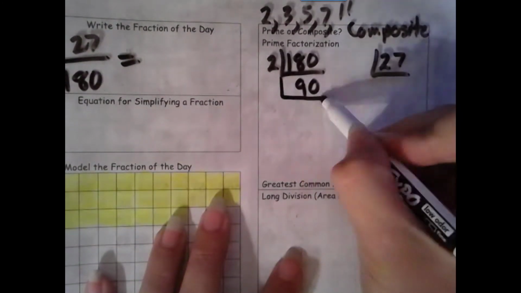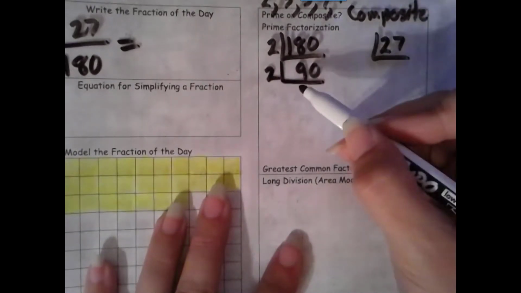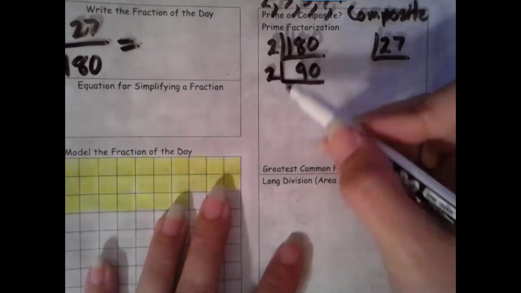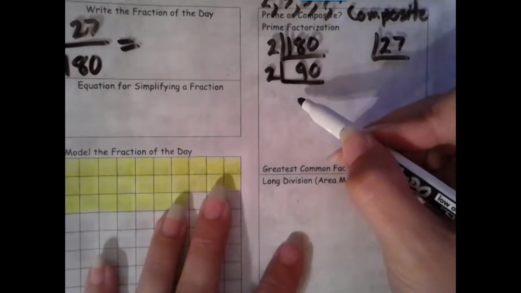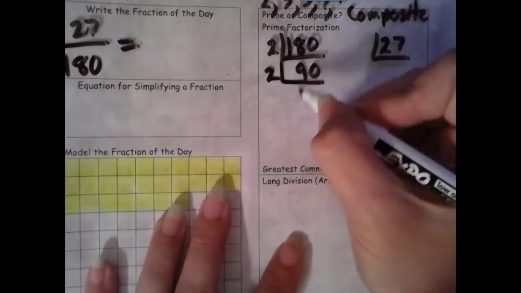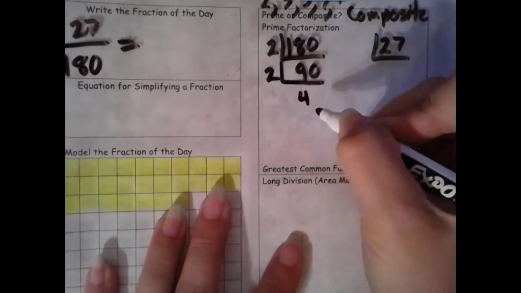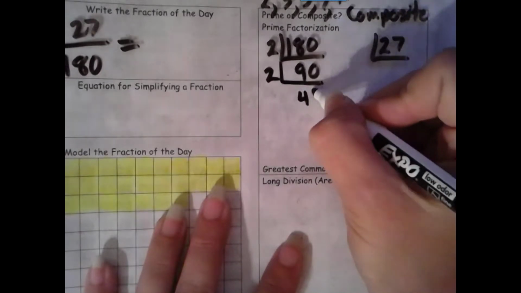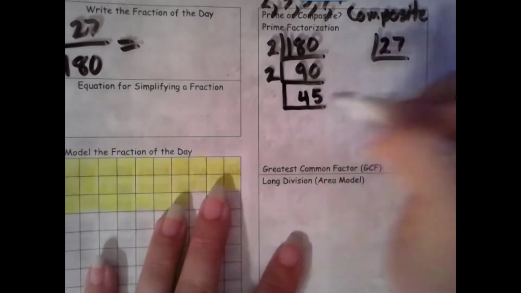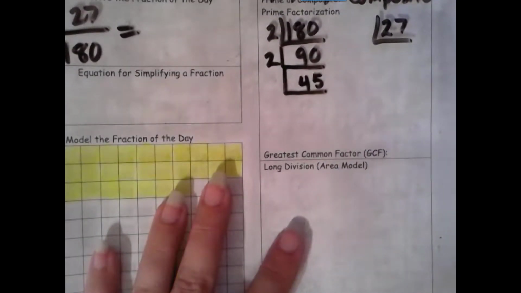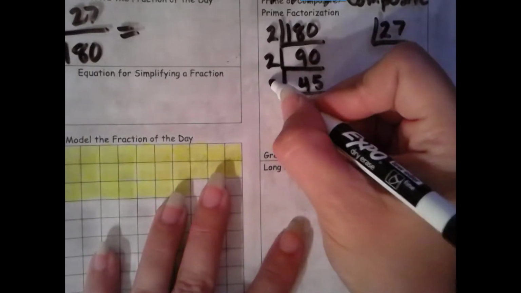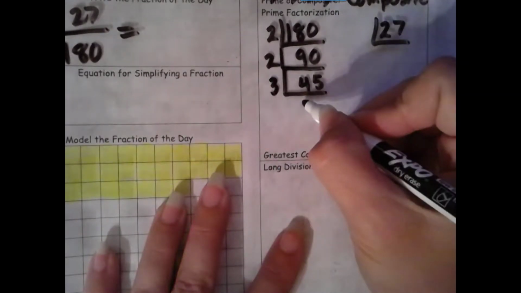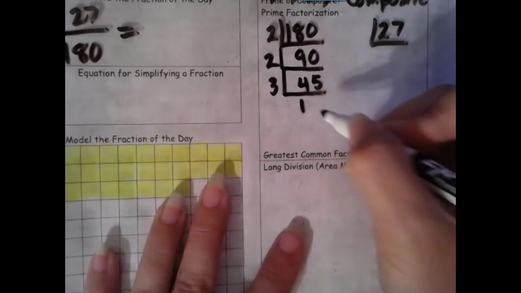It's even, so I can divide by 2 again. I can't do half of 9, so I can go down to the next 10, which is 80. Half of 80 is 40, and then the 10 that's left over, half of 10 is 5. 4 plus 5 is 9, so I can divide by 3. I can get one group of 3 out of 4, and then I have 15.